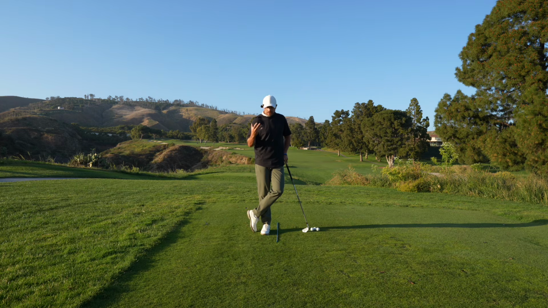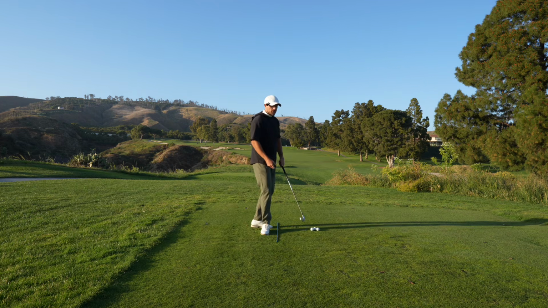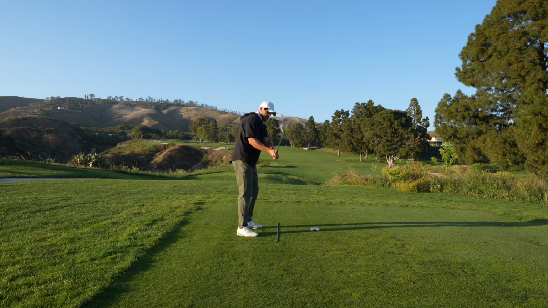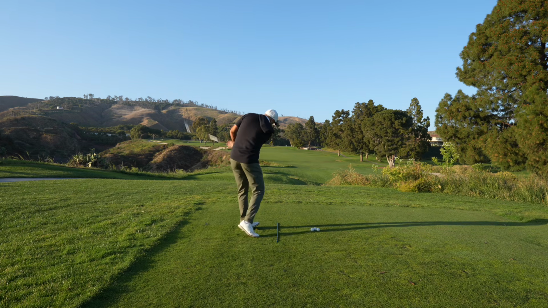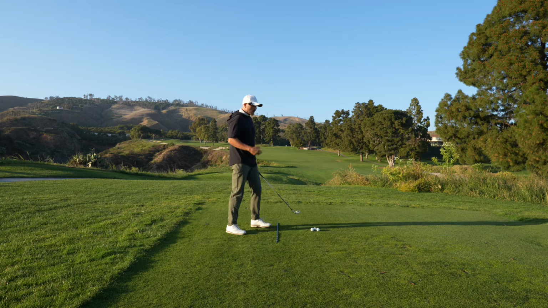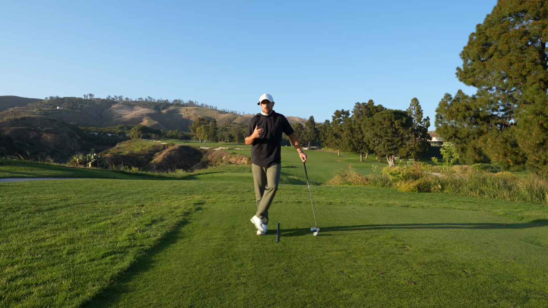Now, there's different degrees of over the top. Some players are going to come just barely over the top like this and come a little bit across it. Other people are going to fully have that club come way in front of them. They're going to swipe hard across the golf ball. Well, the number one thing to understand about coming over the top is that you have an open club face.